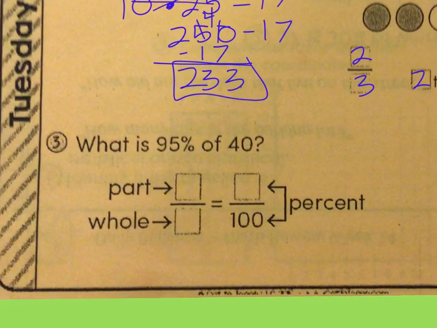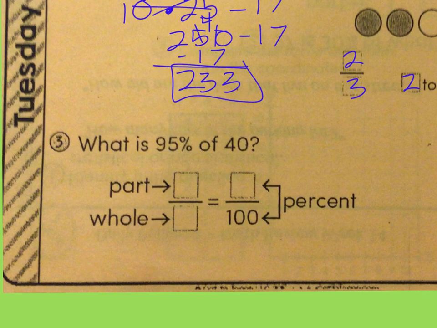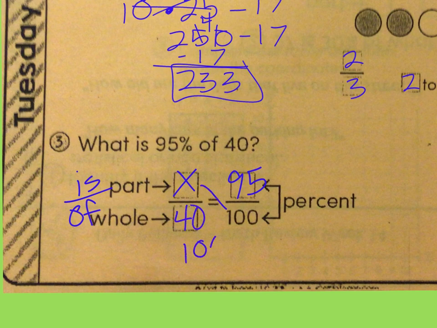Let's look at number 3, part, whole, or I like to call it this, is over of. Is and of. Is means part and of means whole. So not changing anything there, just rephrasing it. And then the percent right here, 95%. What is, I don't know what the is, so we call it X. And the of is 40. So we're going to use cross multiplication now, 100x.